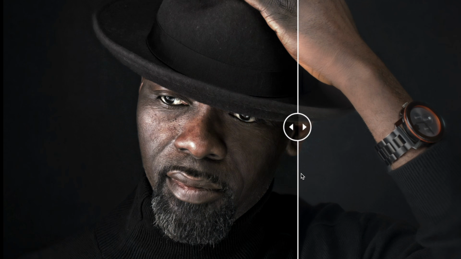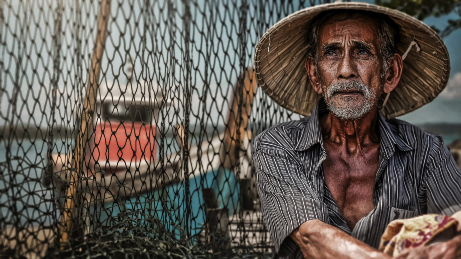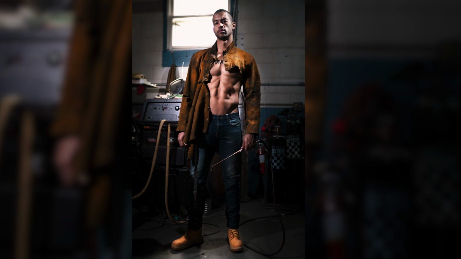The dragon effect is one of the most popular image editing effects. Created by Polish photographer Andrzej Dragan, this effect uses dramatic lighting and editing techniques.